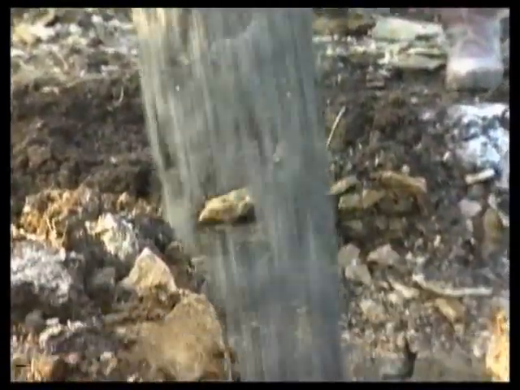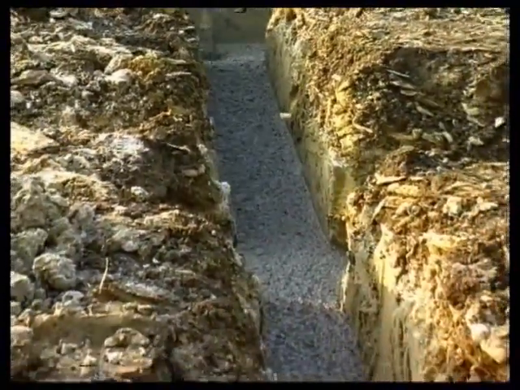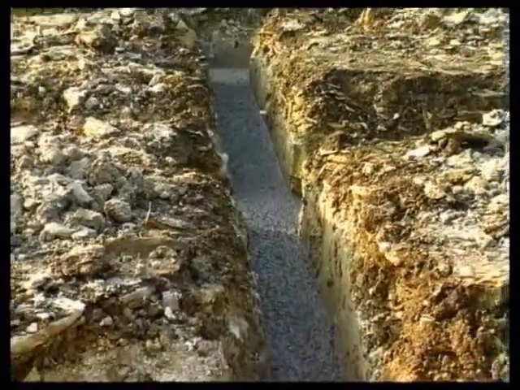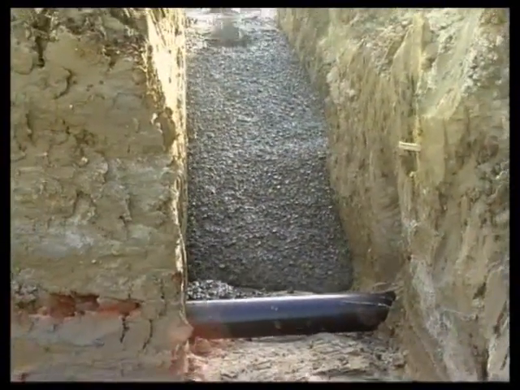The correct amount of water is vital. Too little and complete hydration will not take place. Too much and the surplus water not required for hydration will evaporate and leave behind tiny voids. This will weaken the concrete.